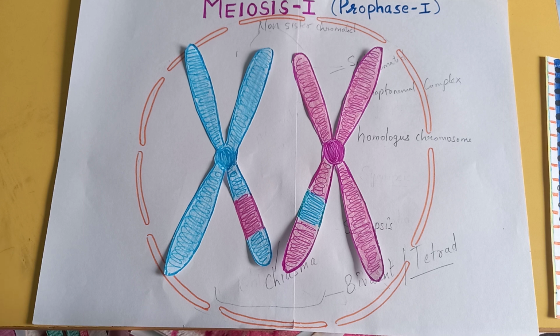Fine. So this is all about the different changes which are going to occur during prophase. The same we will discuss in our next video lecture.